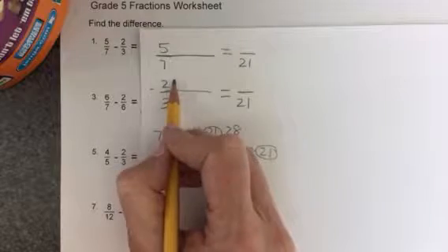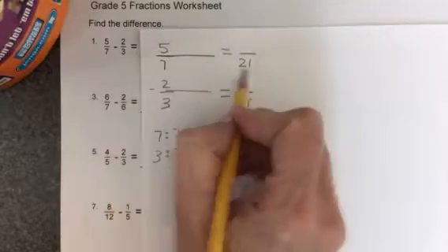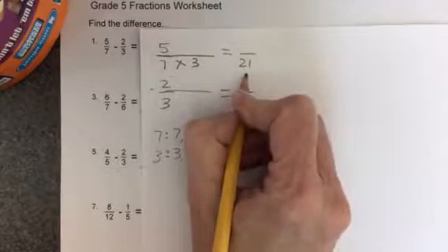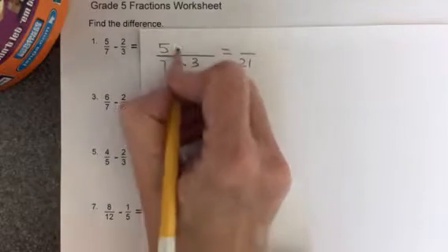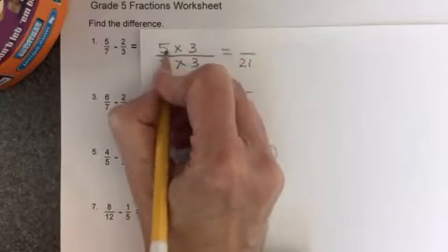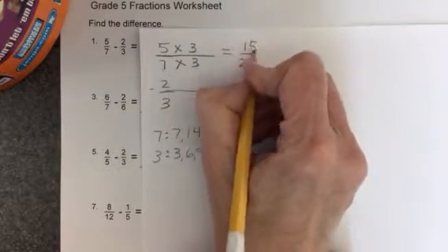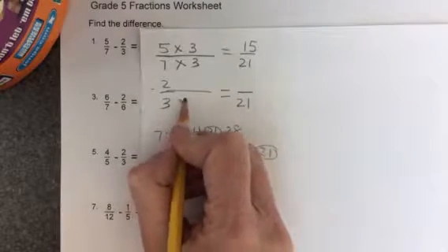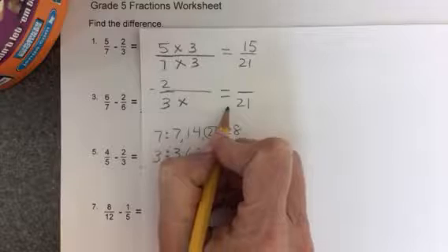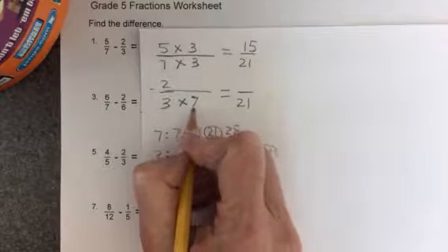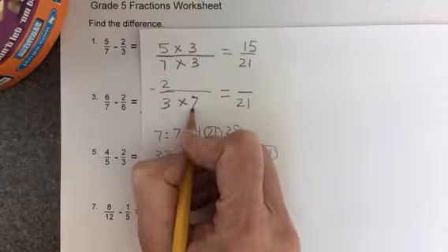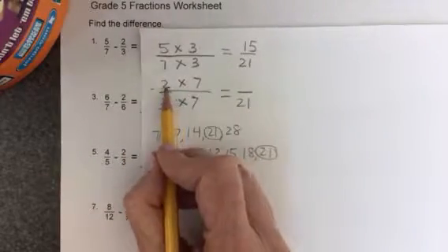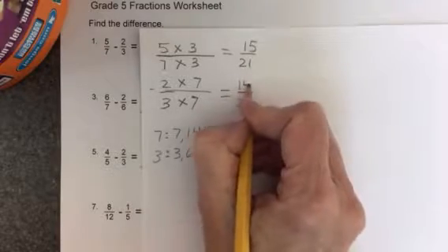Okay, after I do this, then I'm going to ask myself, what do I do with 7 to get to 21? Well, I'm going to times by 3, because 7 times 3 equals 21. If I times by 3 on the bottom, I'm going to times by 3 on the top. 5 times 3 is 15. Okay, and here I have 2/3. I need to ask myself, what do I do with the 3 to get to 21? Well, I times by 7. So if I times by 7 on the denominator, I need to times by 7 on the numerator as well. 2 times 7 equals 14.